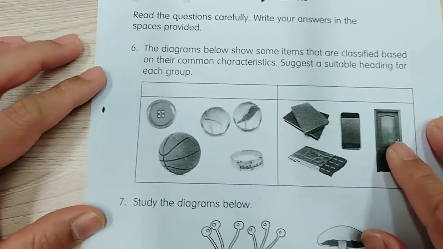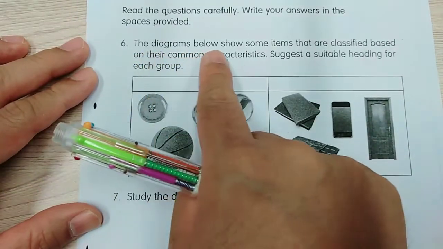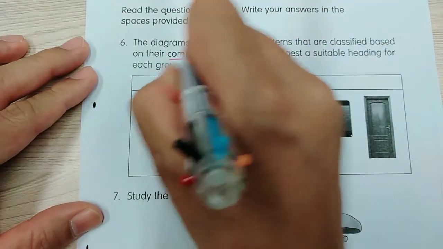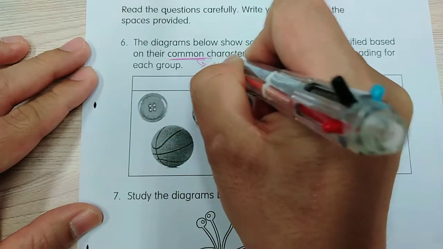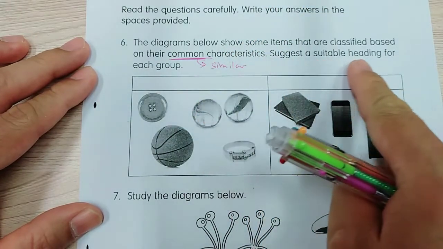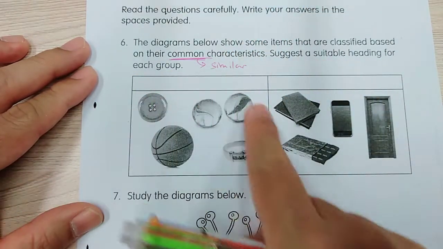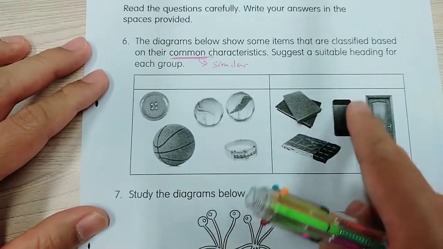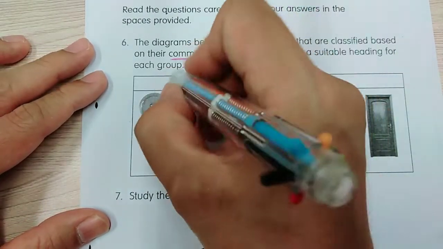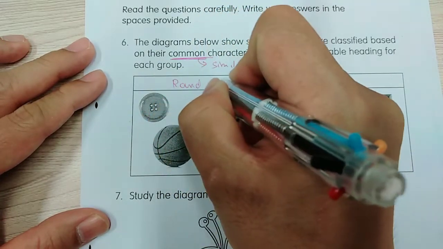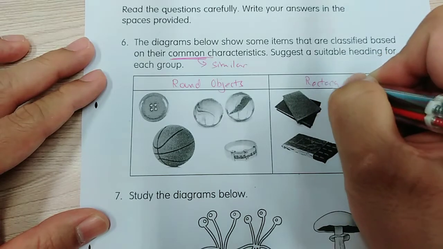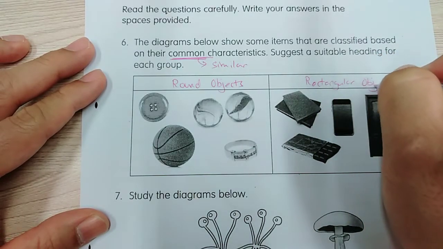We're coming to the end. There's 2 more pages. The diagram shows some items that are classified based on the common characteristic. Common again means something that is similar. Suggest a suitable heading for each group. This seems like all round objects. This seems to be rectangular objects. So simply just put down round objects and rectangular objects.